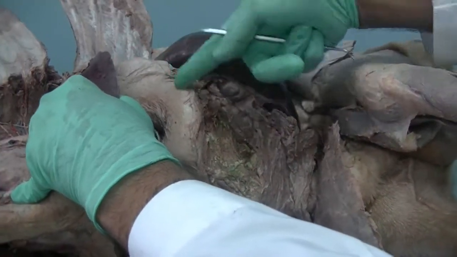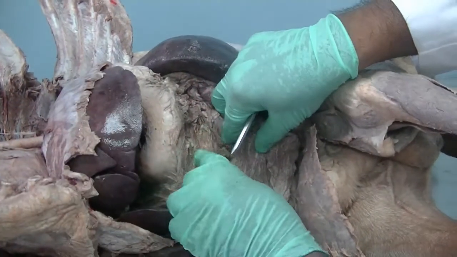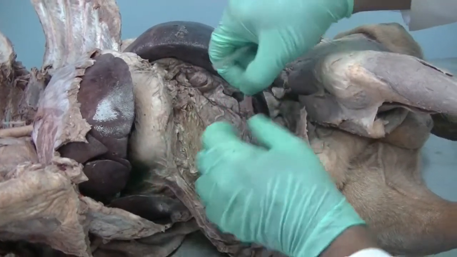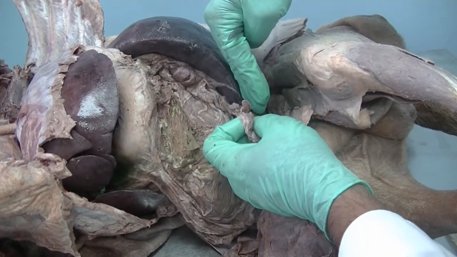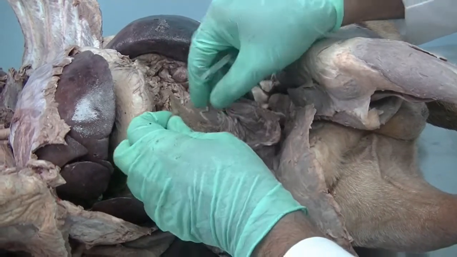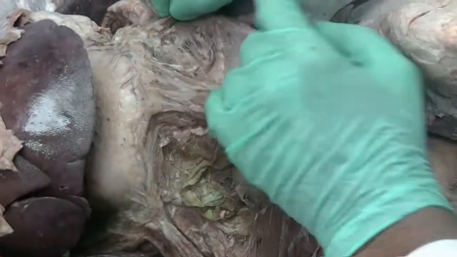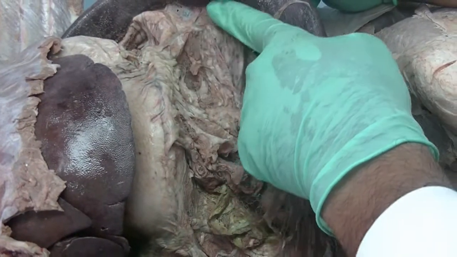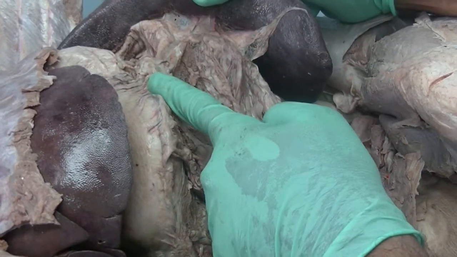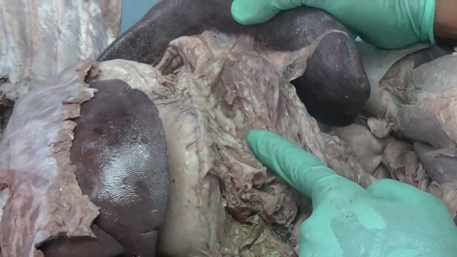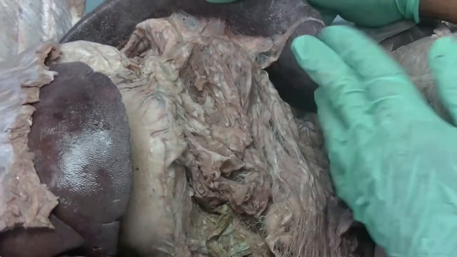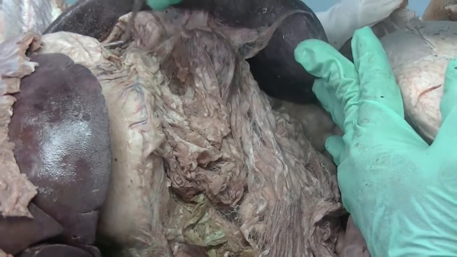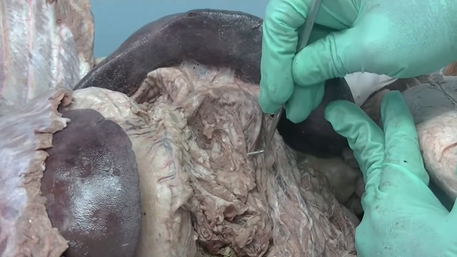Starting from the greater curvature of the stomach, the greater omentum extends further downward and backward, and it folds back, forming the superficial leaf of the greater omentum, which includes the spleen, that is your gastrosplenic ligament. So the gastrosplenic ligament is part of the greater omentum which connects the spleen to the greater curvature of the stomach, and so this much part of the greater omentum would be called gastrosplenic ligament.